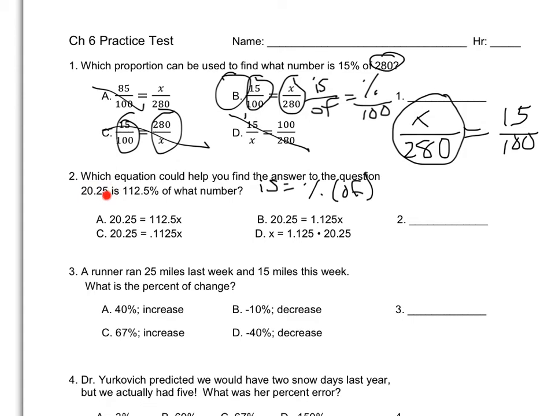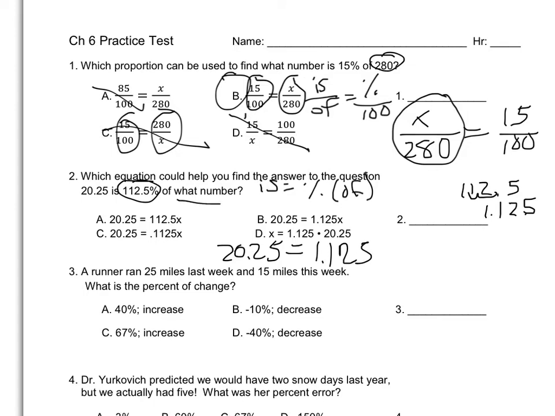So 20.25 is what percent? 112.5%. With percents, remember you always want to move the decimal point over 2 places to the left, so 1, 2. So our percent is going to be 1.125 times the of. Of what number? We don't know. So let's look for the equation that matches that.